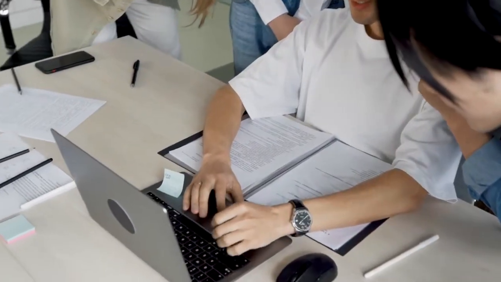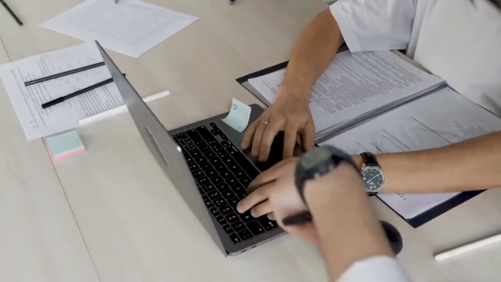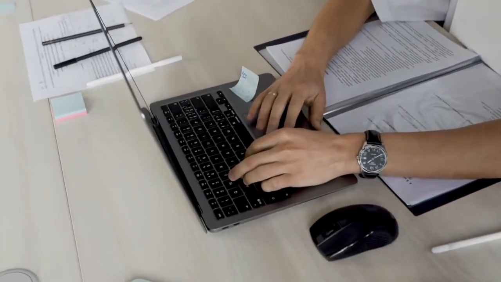Here's a pro tip: always store your recovery codes or backup keys in a secure offline location. They're your safety net if you lose your phone or can't generate a new code.